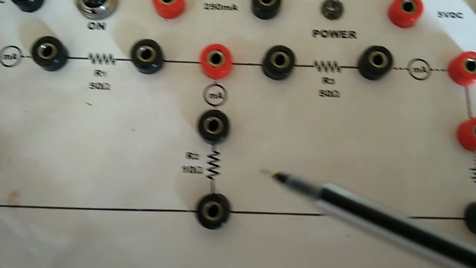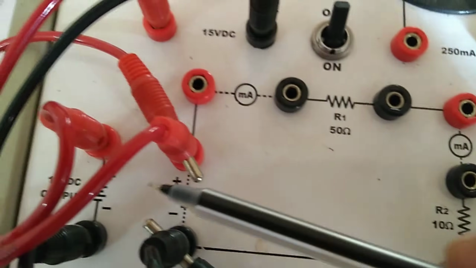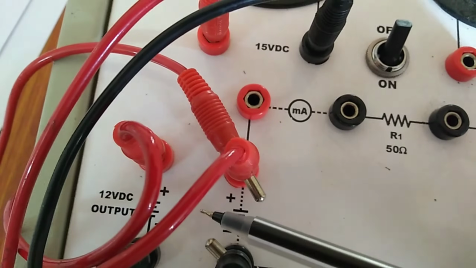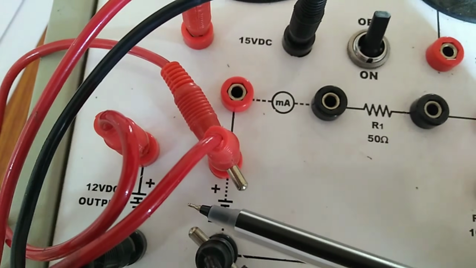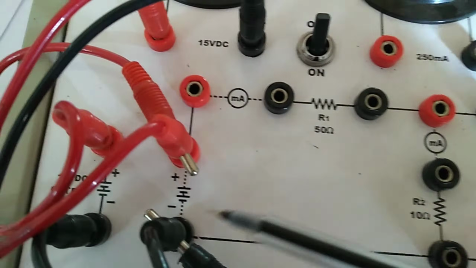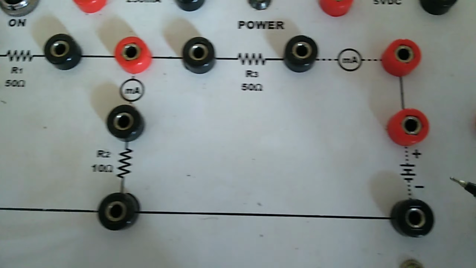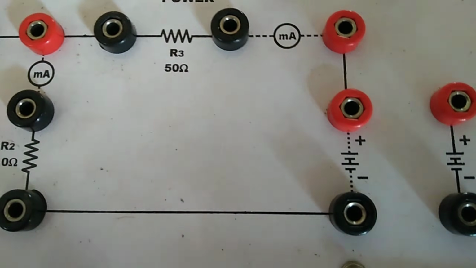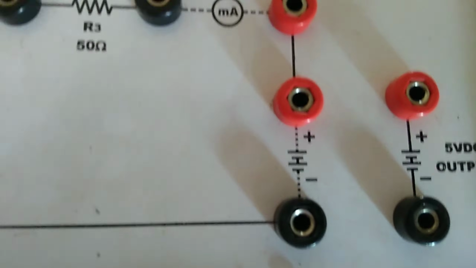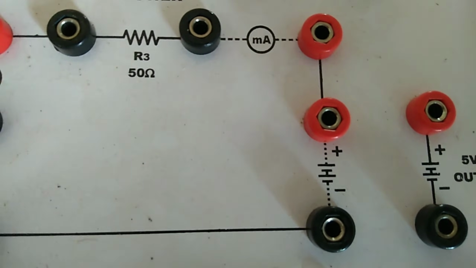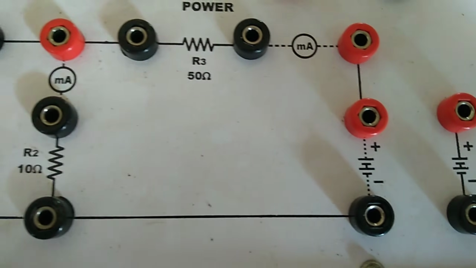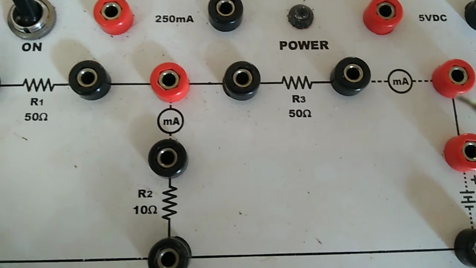So according to the superposition theorem, you measure the current using the 12 volt source independently, and then you measure the current using the 5 volt source independently.